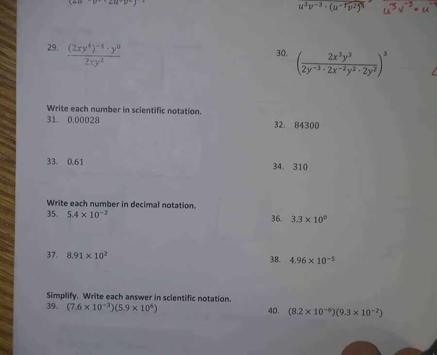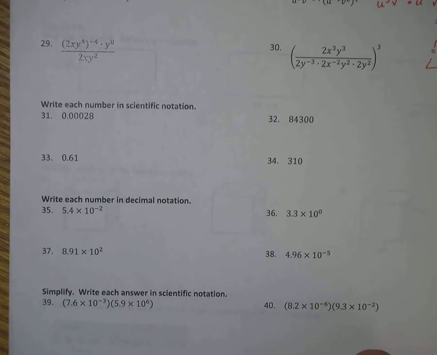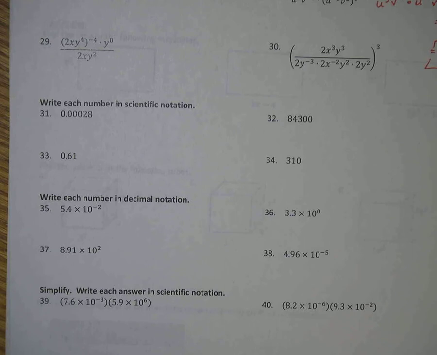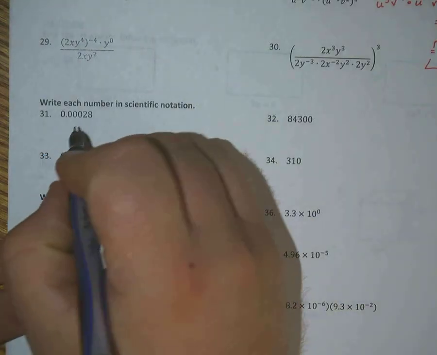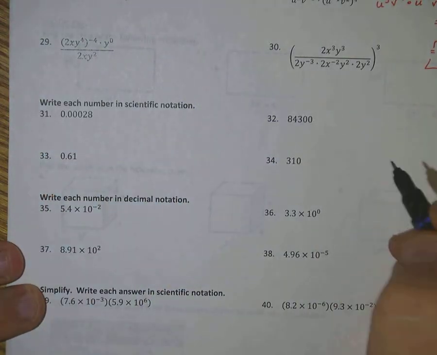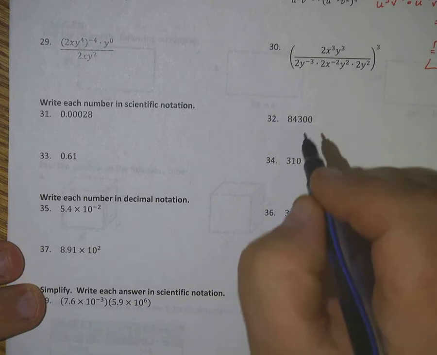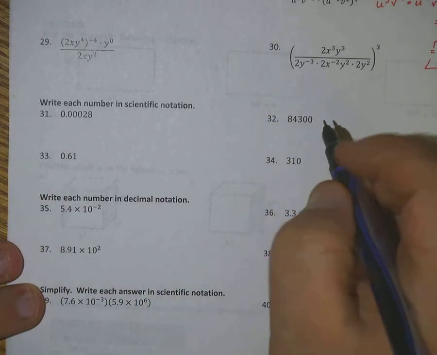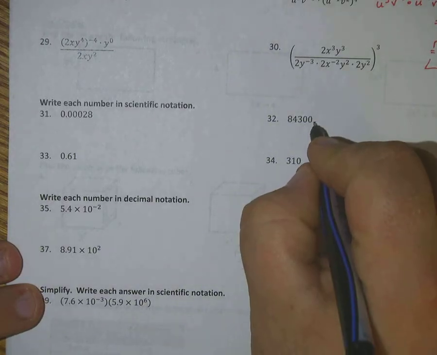We're dealing with scientific notation. So when we're dealing with scientific notation, remember, you have to kind of know what you're doing in order to get there. You could use a calculator and just turn your calculator into scientific form and have it spit out the answer. But it's important that we know what we're doing. I don't want to look at the first one. That's kind of too easy. I don't want to take all the easy problems away from you. Let's look at number 32.